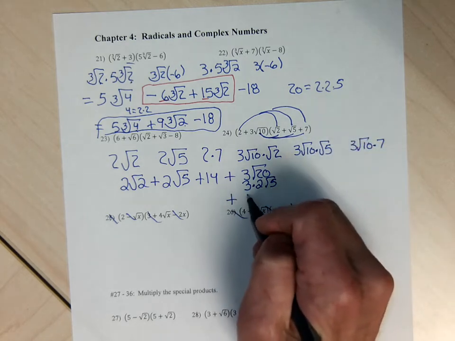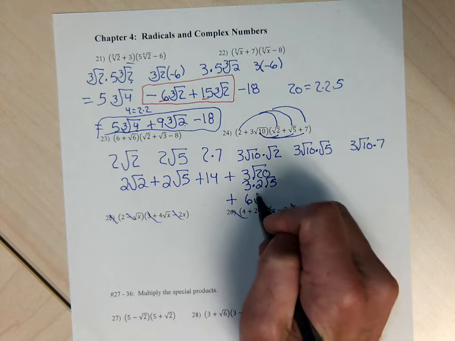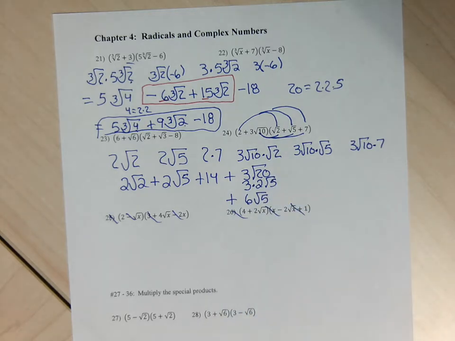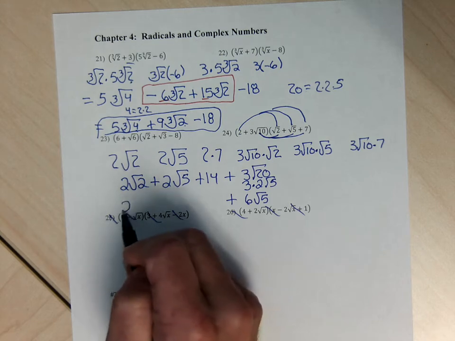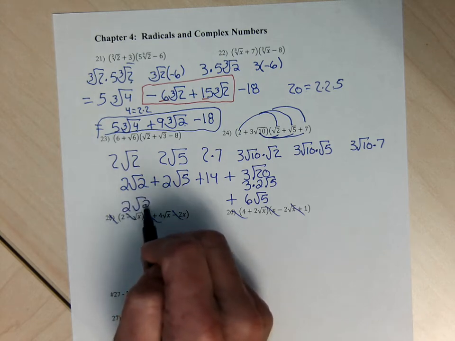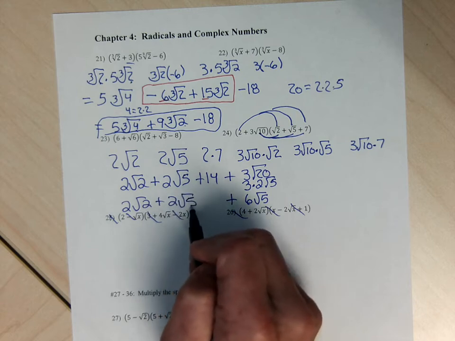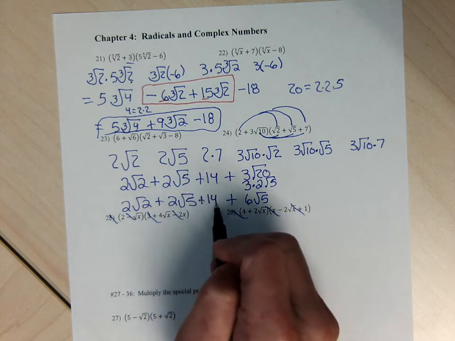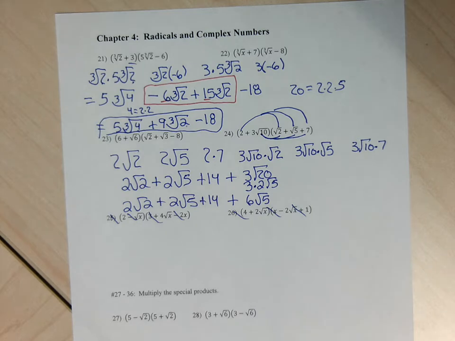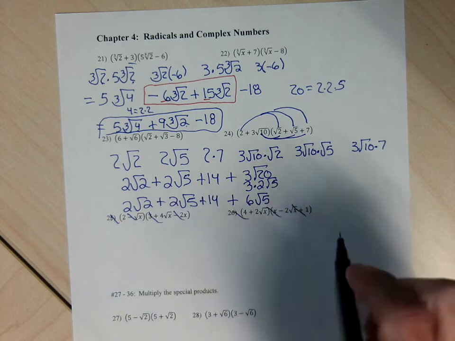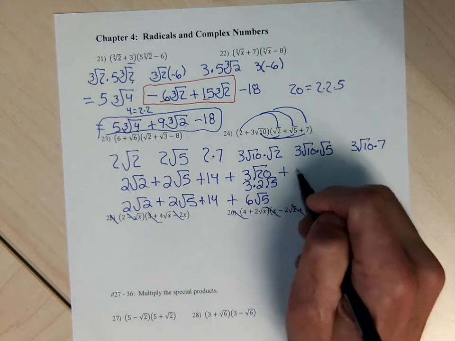So the fourth multiplication should be 6 square root of 5. So what I have right now: the first multiplication was 2 square root of 2, second was 2 square root of 5, third was plus 14, and fourth is plus 6 square root of 5, which is going to combine with the other ultimately. Fifth multiplication, both plus.